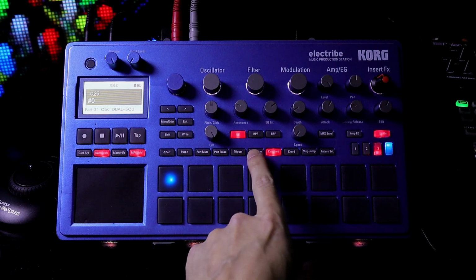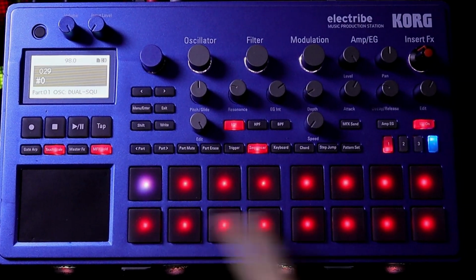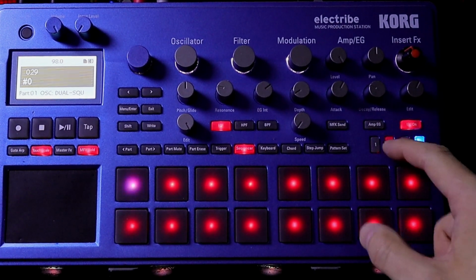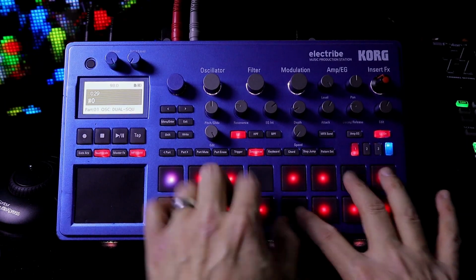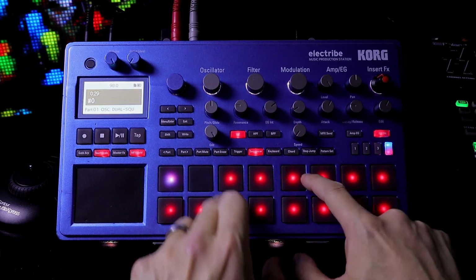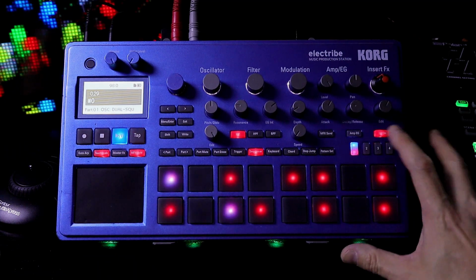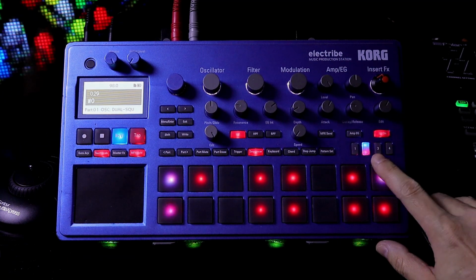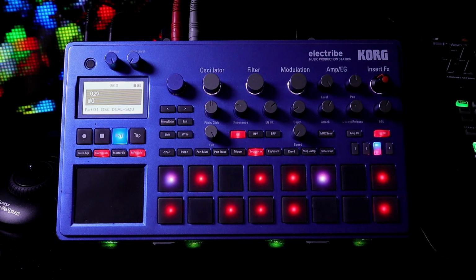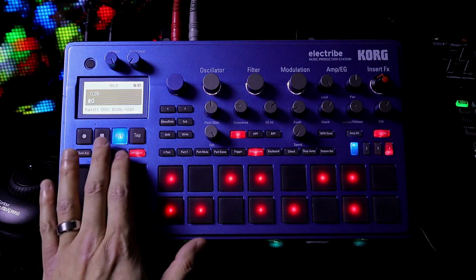So one thing that we can do, since we recorded that in earlier, we had long notes. So if I press sequencer, we can see all the bars are full. So what we can do is just randomly deselect some of these. Now what that does is it cuts the note. So now let's listen to it, following it by pressing here. So you can see how that worked.